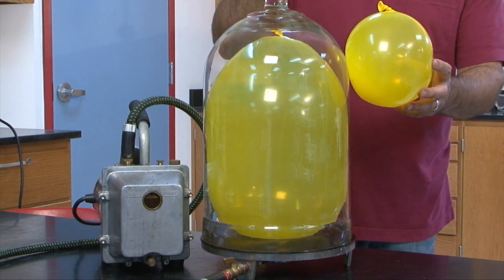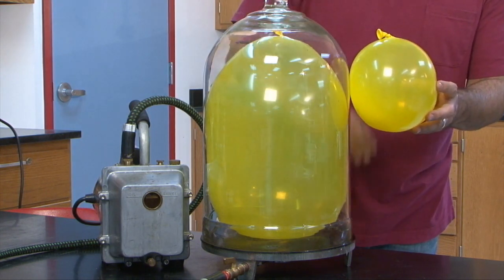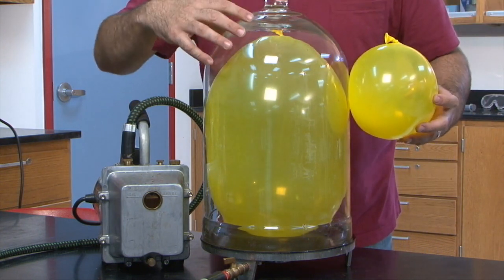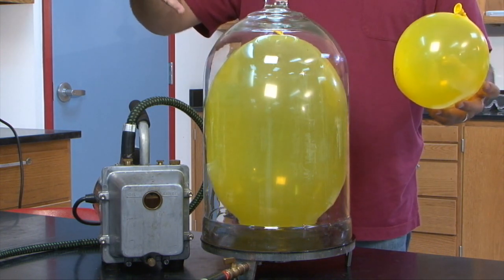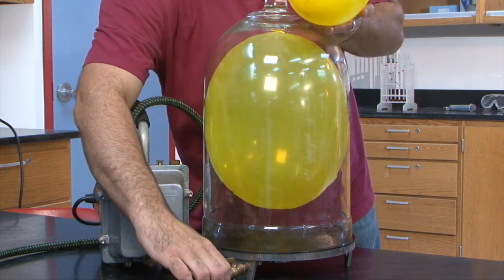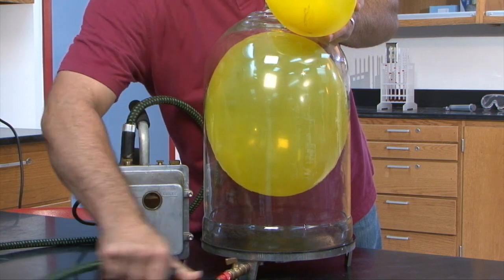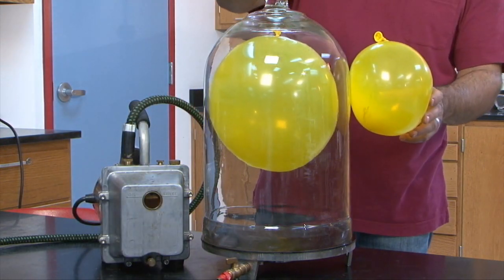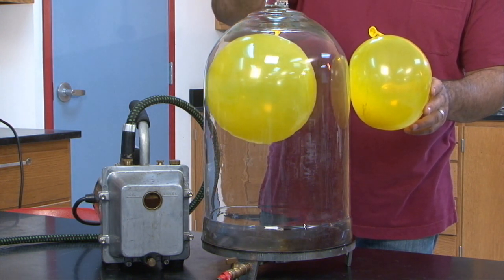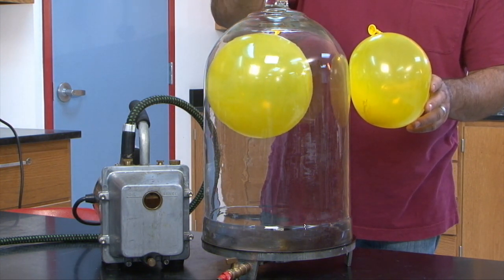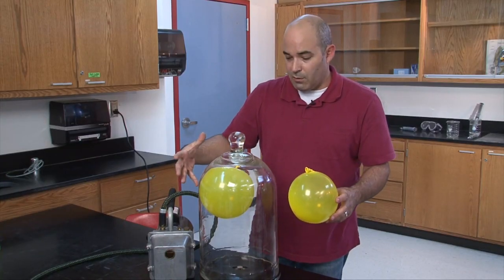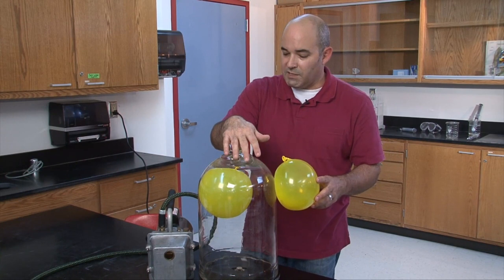And that's as far as it can go. The balloon got so big it covered up the hole where the air is pulled out from this jar. So we can definitely tell as the pressure got lower, the volume got bigger. Let's see what happens if we bring the pressure back up to atmospheric pressure as fast as we can. As the pressure increased, the volume of the balloon got a whole lot smaller.